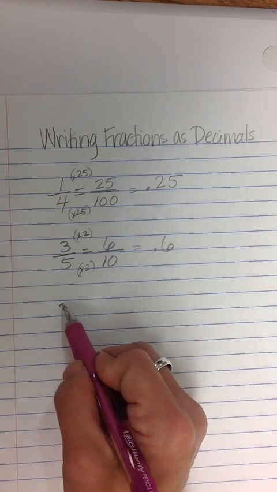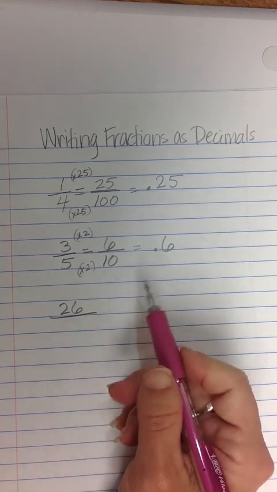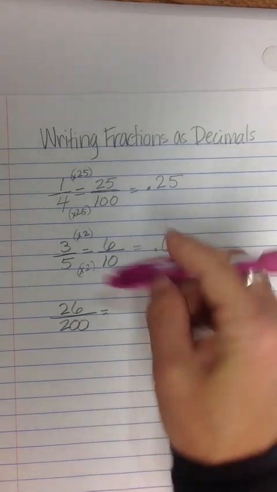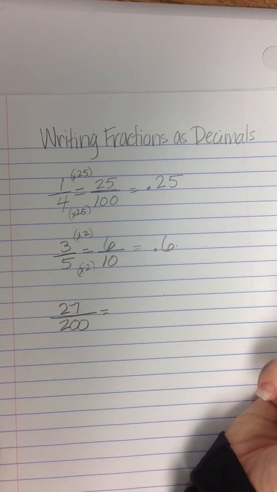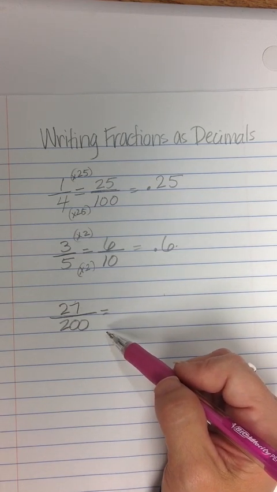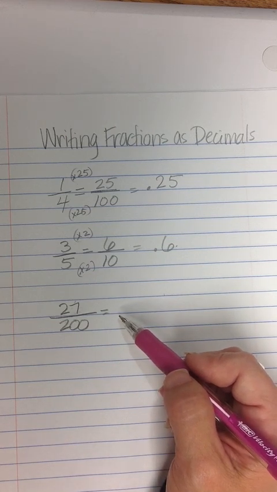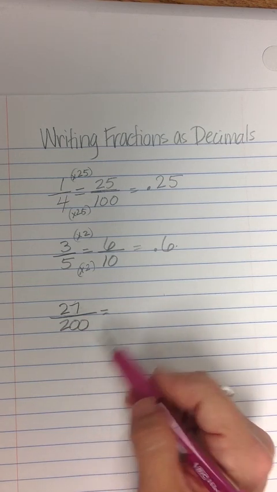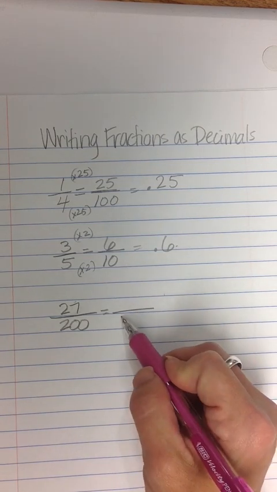Let's try one more. Let's look at 27/200. Wow. Look at the 200. I can try to write it as an equivalent fraction with the denominator 10, 100, 1,000, 10,000. Well, if it's 200, I don't want to go smaller. I need to go to a larger number.